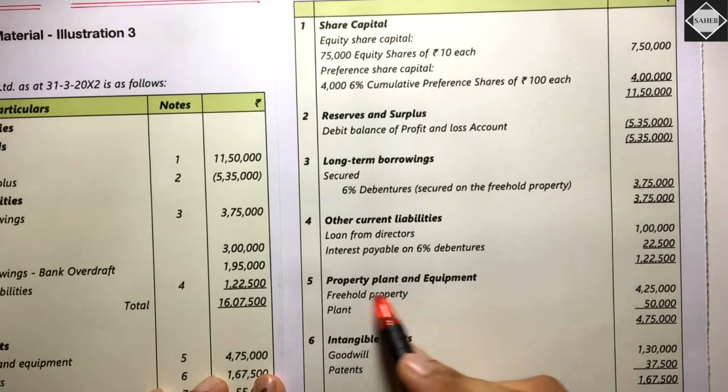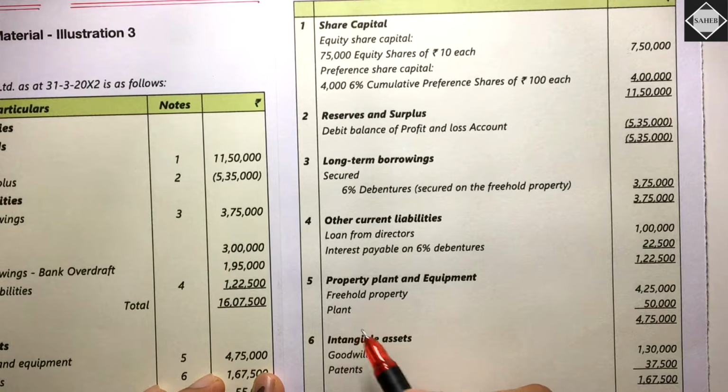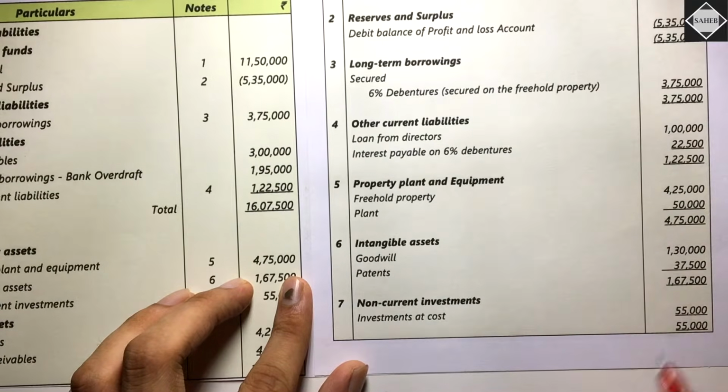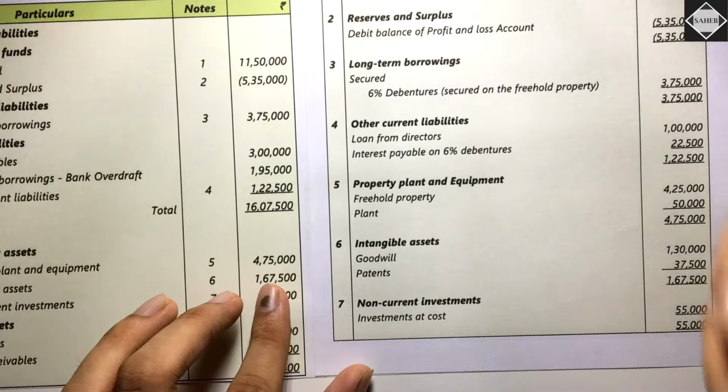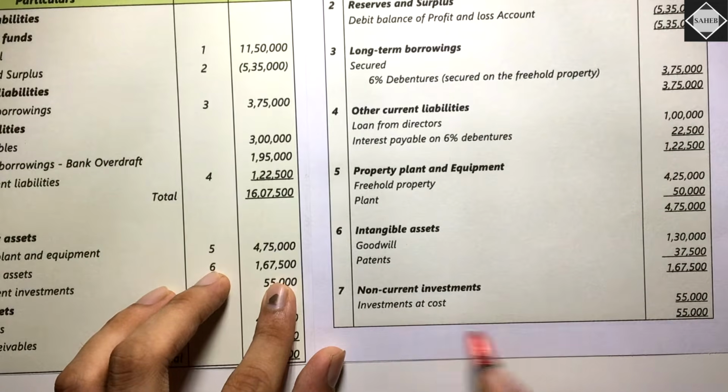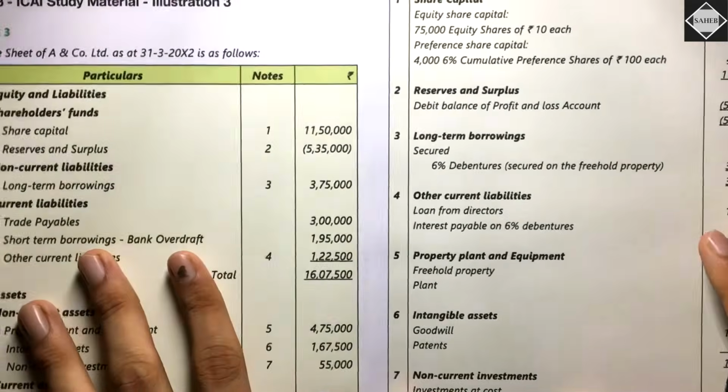And then see property, plant and equipment, freehold property, plant, and then intangible assets, goodwill and patents, which we'll definitely write off at the end in that big compound entry using the capital reduction. And then see non-current investment, that is investment at cost 55,000. So this is the entire balance sheet.